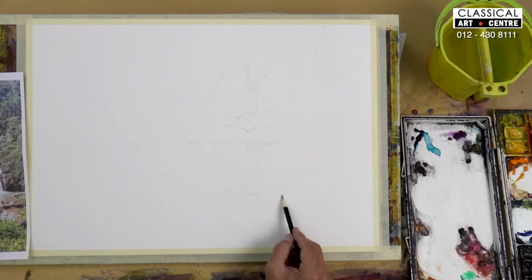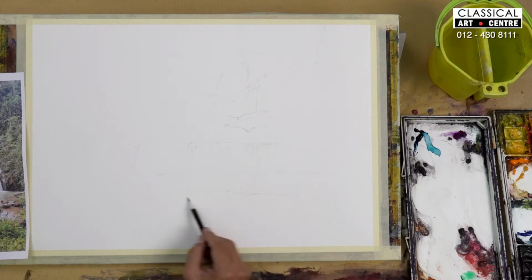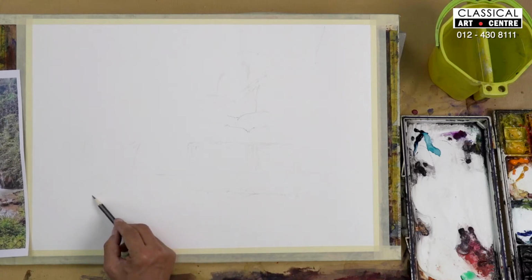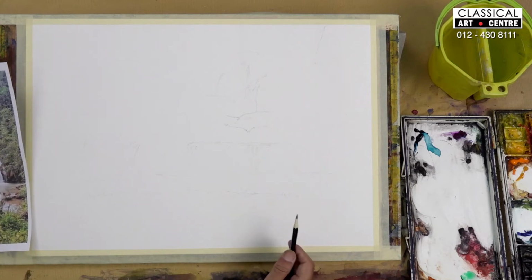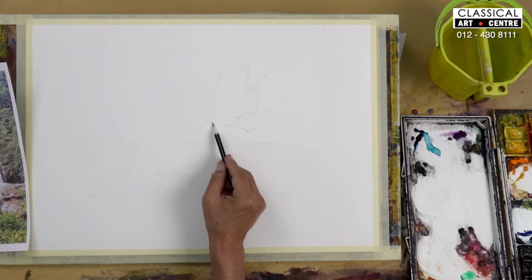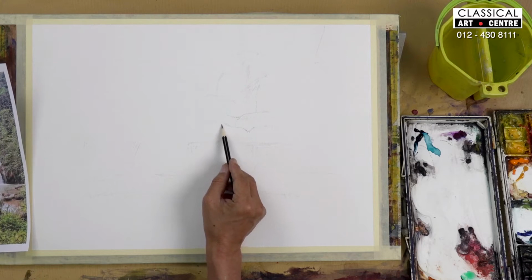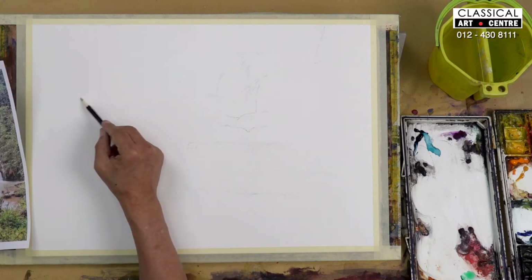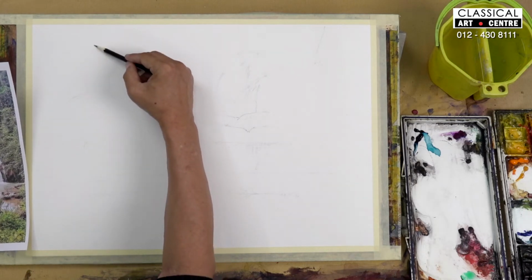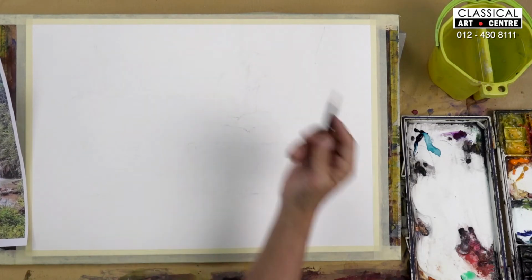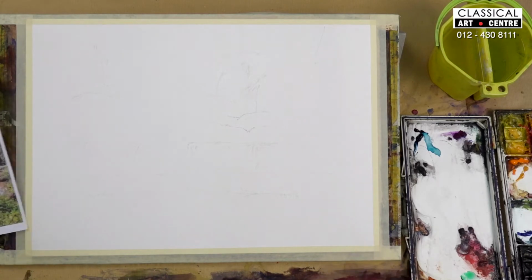Now I want this part. Yeah, that's it. The tree over here. I think that's it.